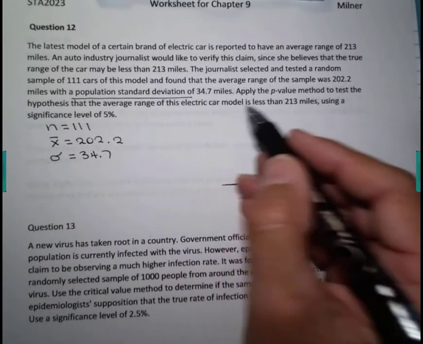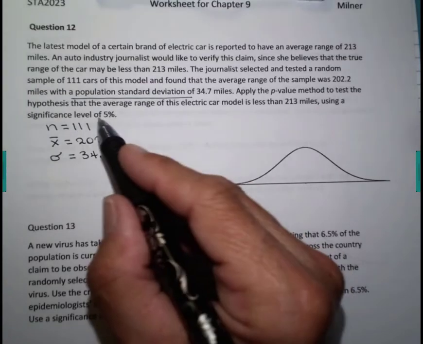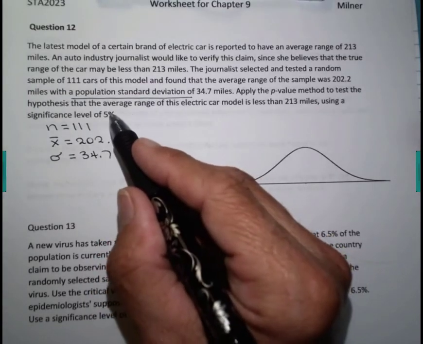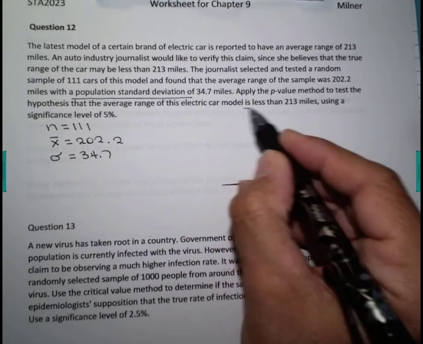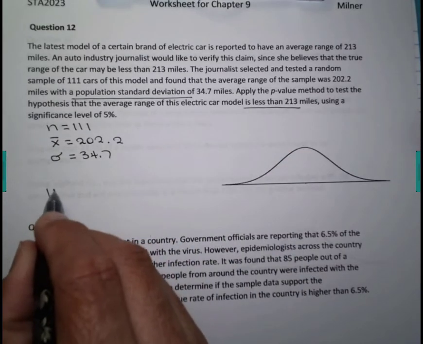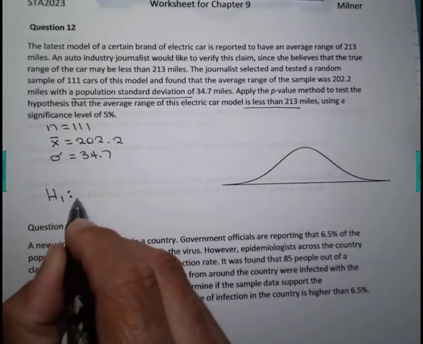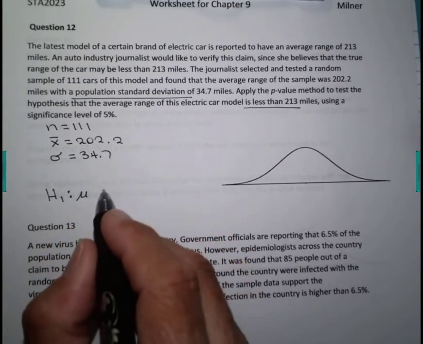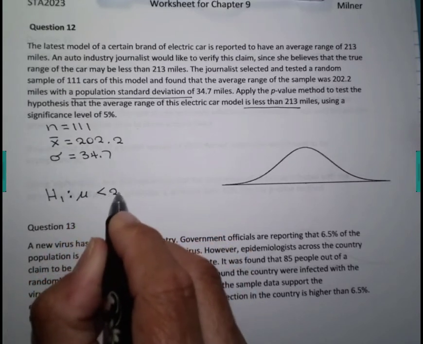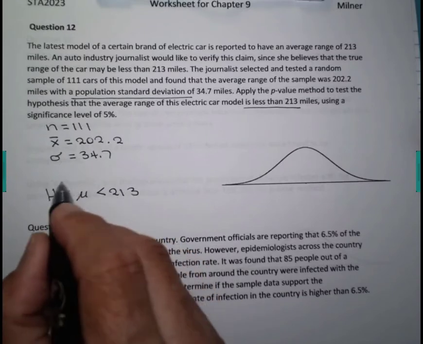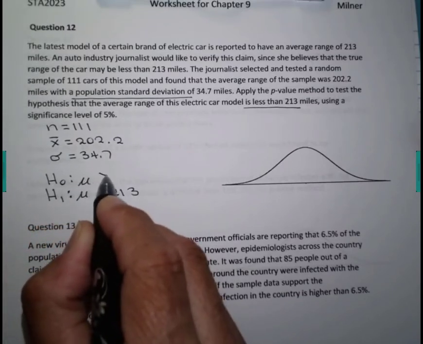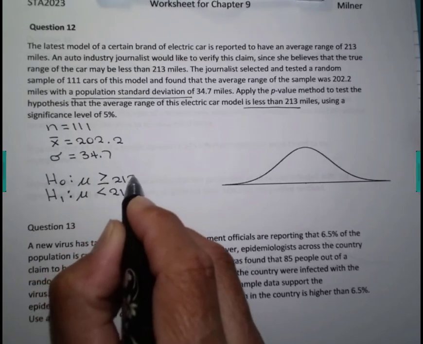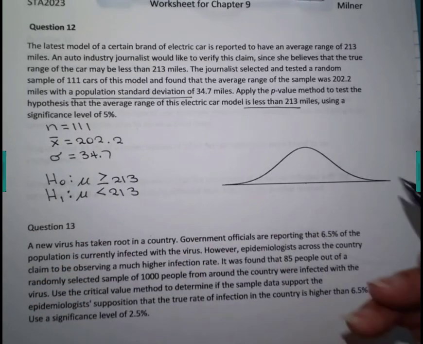So we're going to do the p-value method. We'll do the critical value too, and we're going to test the hypothesis. The hypothesis is the average range of this electric car is less than 213. That's the alternative hypothesis. That's the one she is testing. Less than 213. So what's the null? The opposite of that. The mean is greater than or equal to 213. So there's our hypothesis statements.